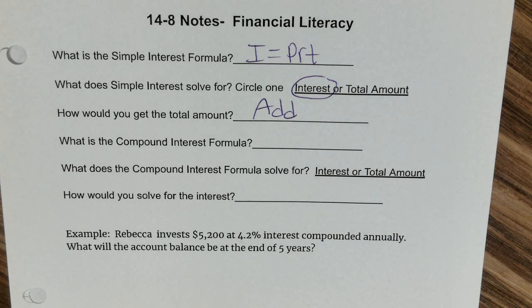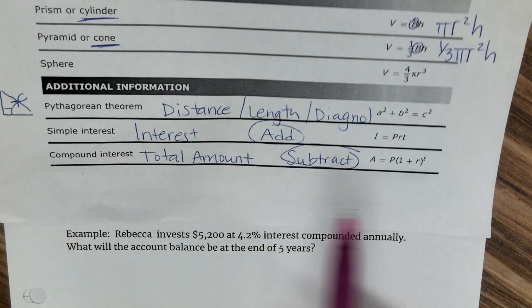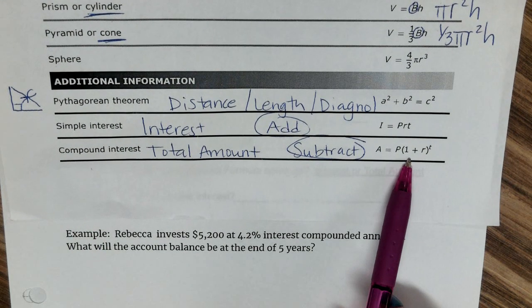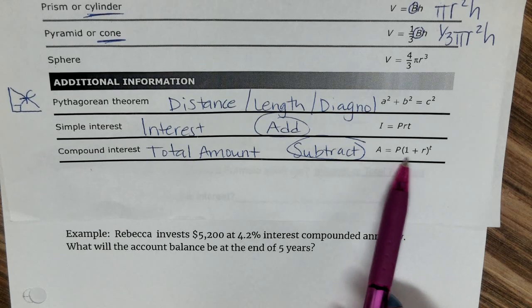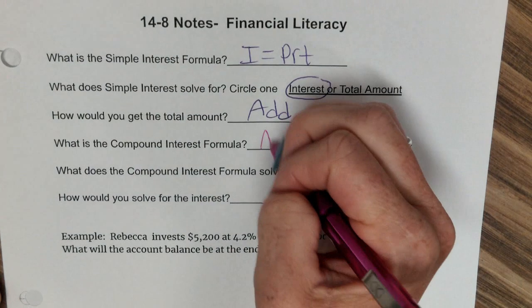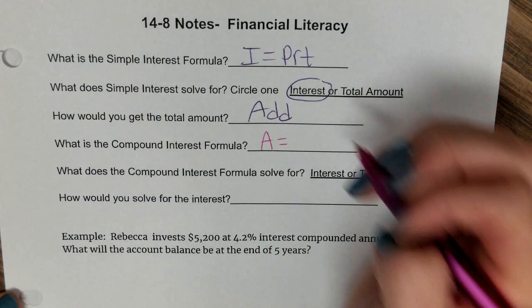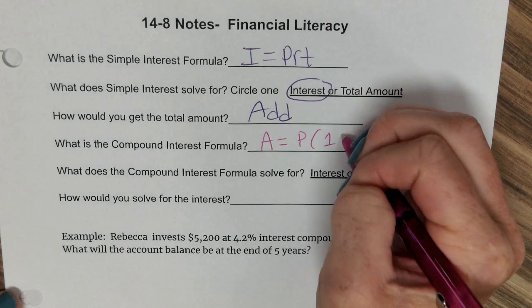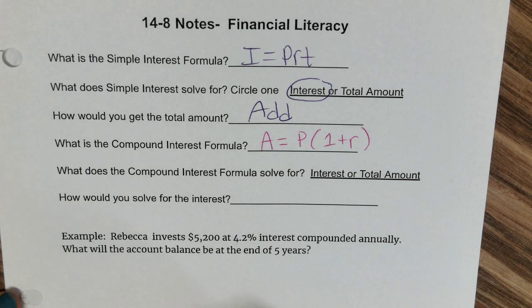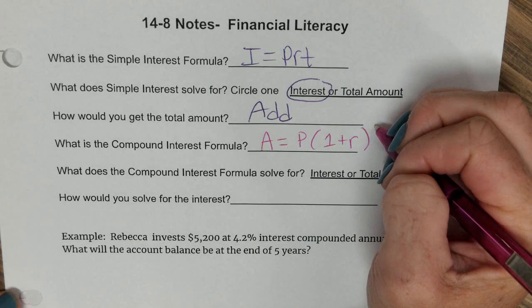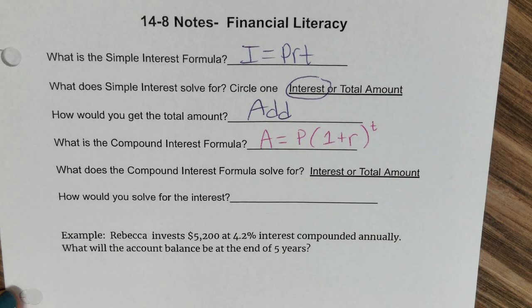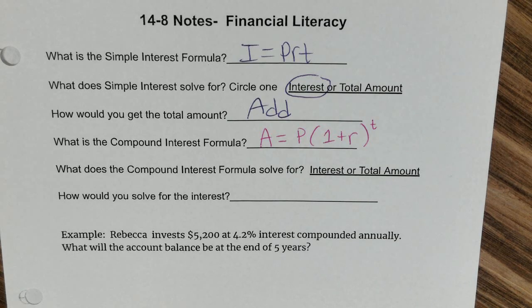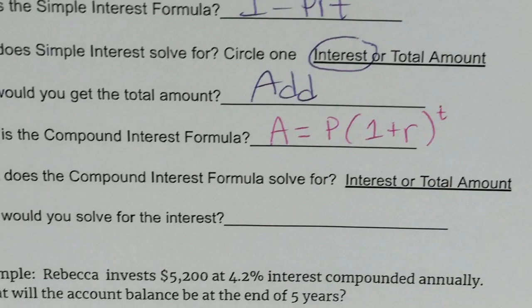All right, what is the compound interest formula? The one with the parentheses, okay? So let's write it down. A equals P, open parentheses, 1 plus R, close parentheses, with an exponent of T. I should see everybody writing this down. I'll make it bigger for y'all.